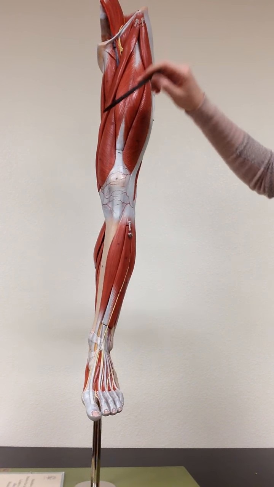Then on the medial side of your rectus femoris, you have your vastus medialis. On the lateral side, you have your vastus lateralis. And then what we can't see here is the vastus intermedius, which is deep to these muscles. So those 4 muscles make up your quadriceps.